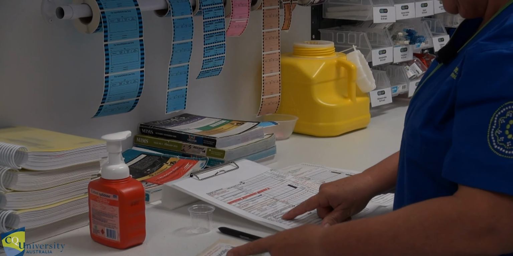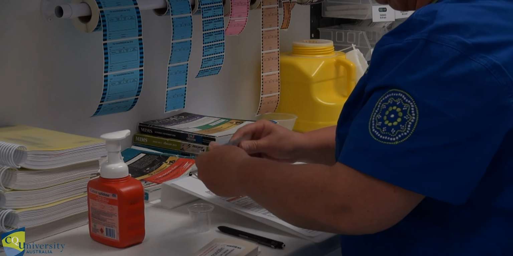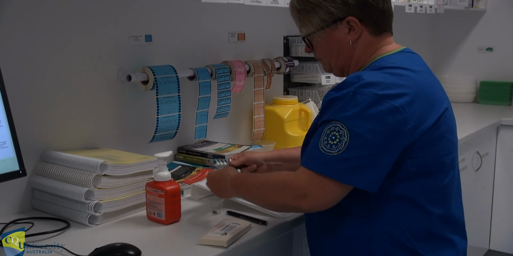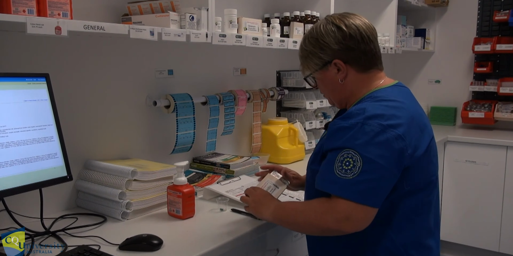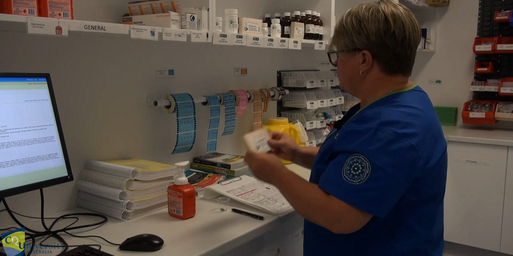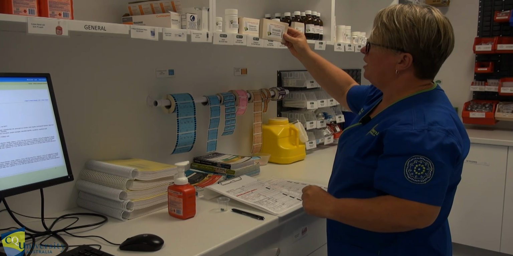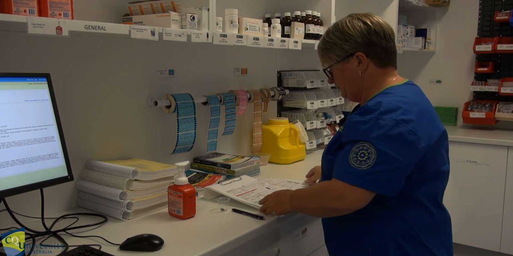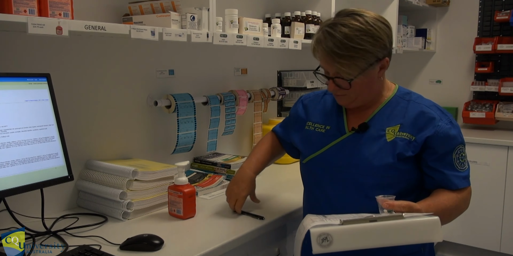I'm checking again against the actual order. 500 milligrams. Amoxicillin, again I check on the 3rd check before I put it back. So I'm quite happy that this medication has been checked on 3 occasions. So I'm just going to put it back. I take the medication with me now to the patient.